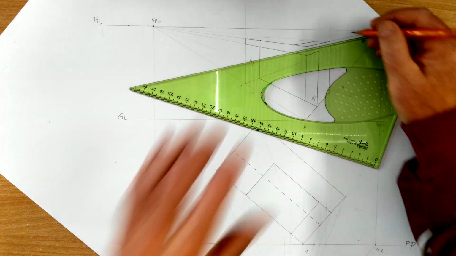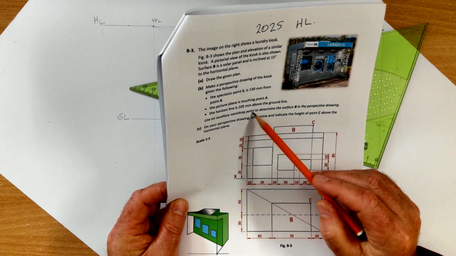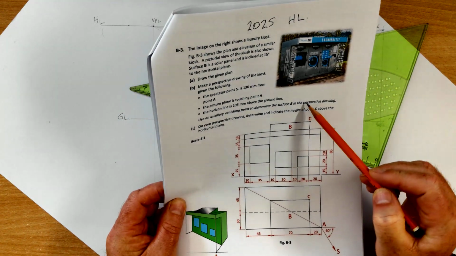Now the question said to use an auxiliary vanishing point to determine the surface B in the perspective.